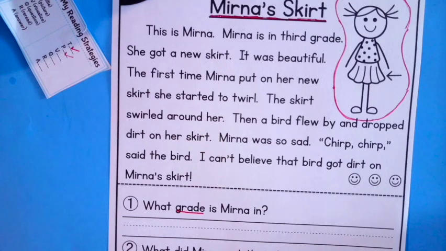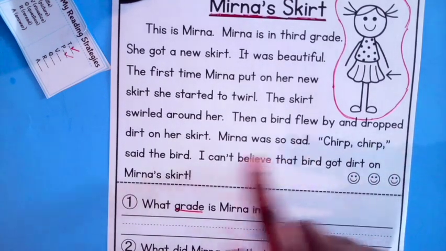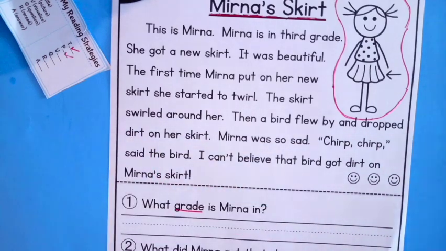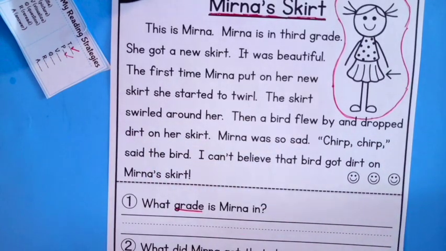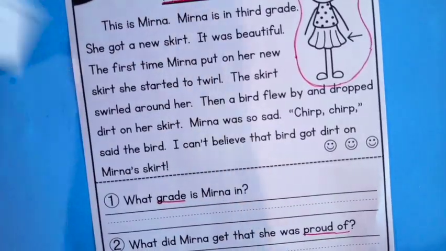The skirt swirled around her. Then a bird flew by and dropped dirt on her skirt. Oh no! Oh, goodness gracious. Dirt? I should be paying attention to this when I go back to answering the question. Myrna was so sad. Chirp, chirp, said the bird. I can't believe that bird got dirt on Myrna's skirt. Okay, so I read it one time and I'm going to read it another time.